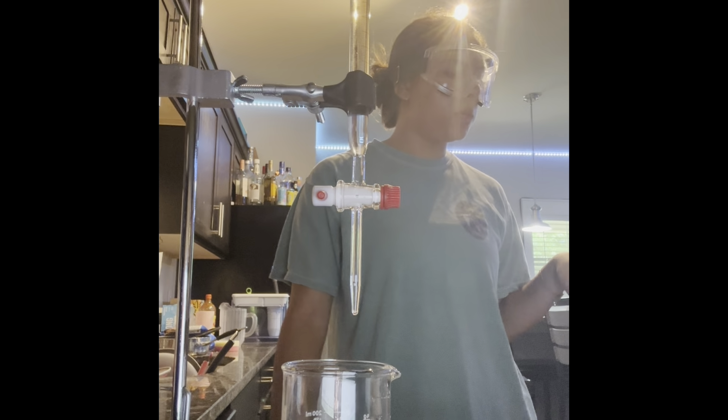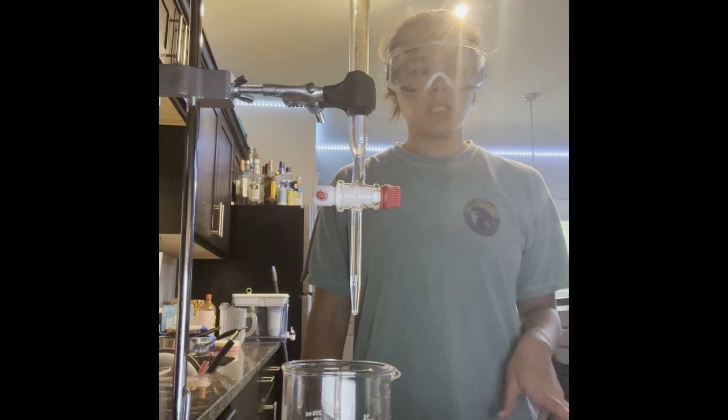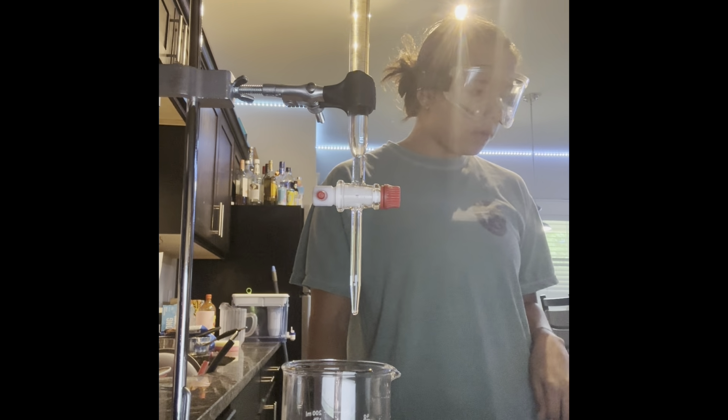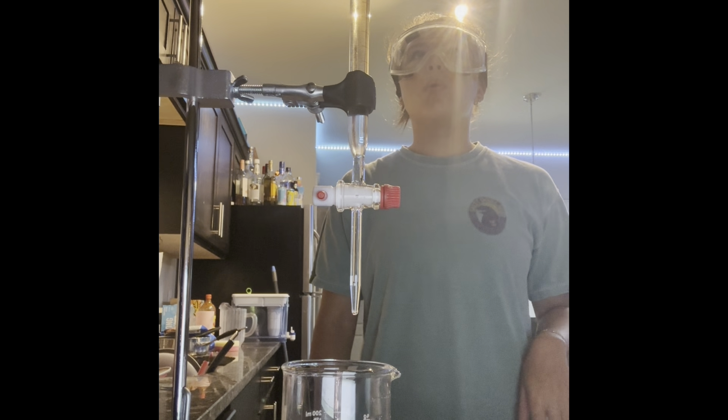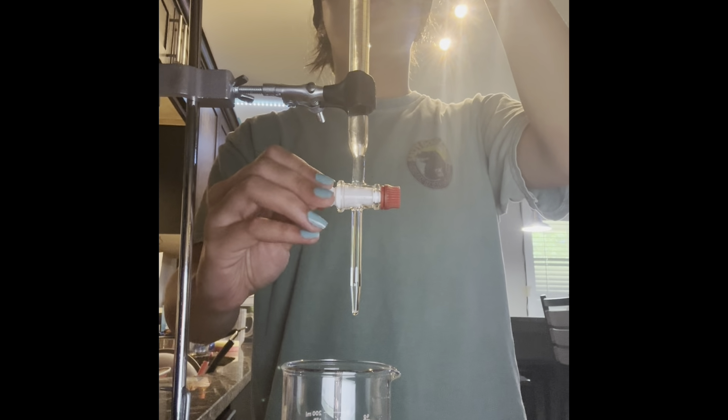So now we're starting our second trial. Our first trial, we got to 56 milliliters of added titrant and a pH of 8.5. Now we are going to do trial number 2. So I'm going to go ahead and start.